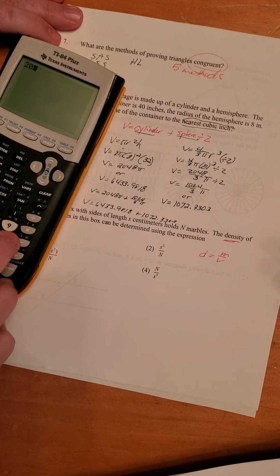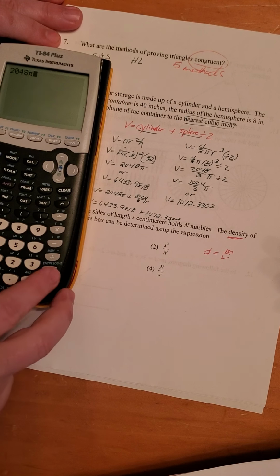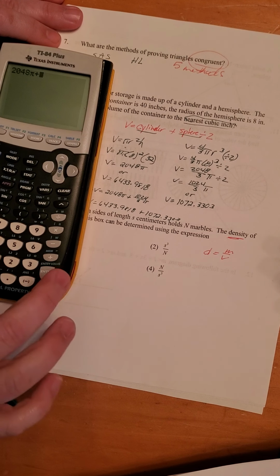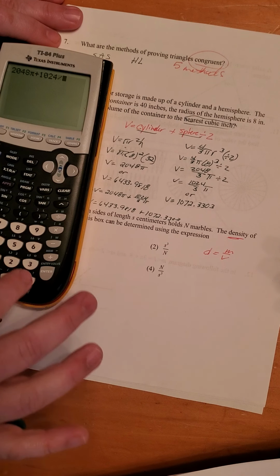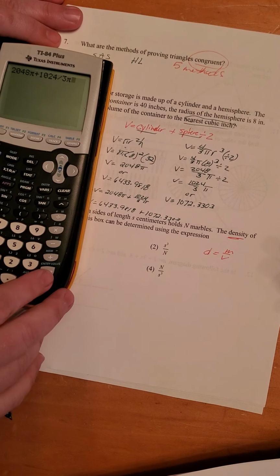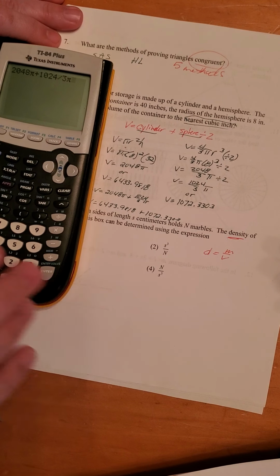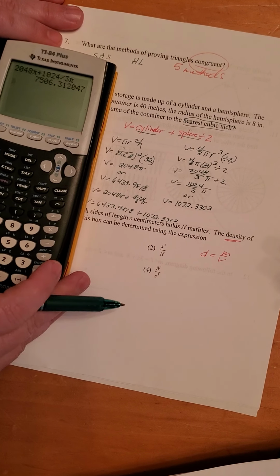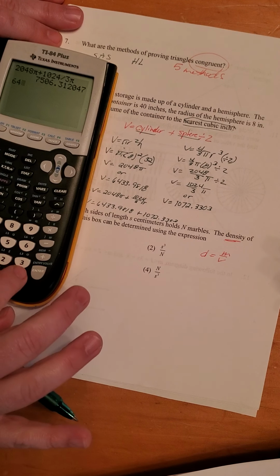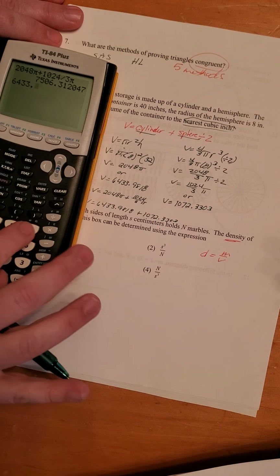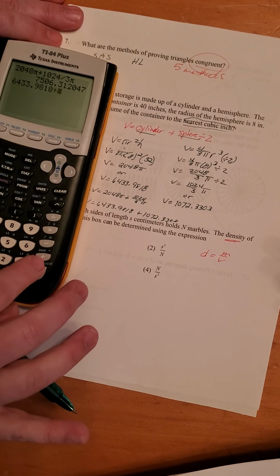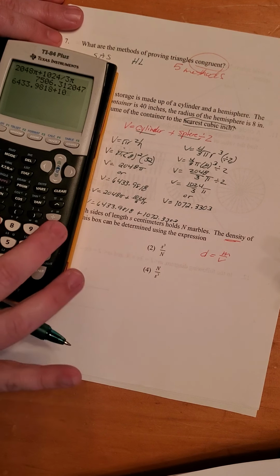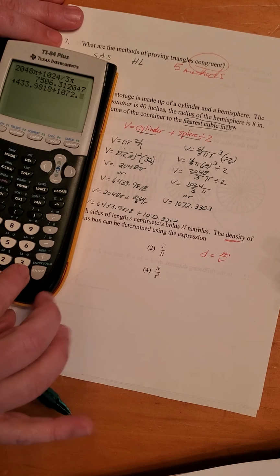So 2048 pi plus, and I'm just going to use this time as division, 1024 divided by 3, and then multiply that by pi. So there's our first answer. And then if we use 4 decimal places, hopefully I put this all in right.